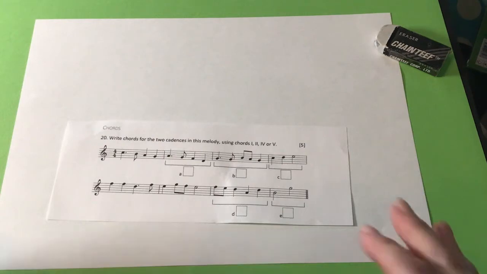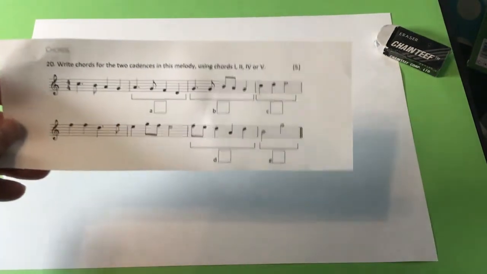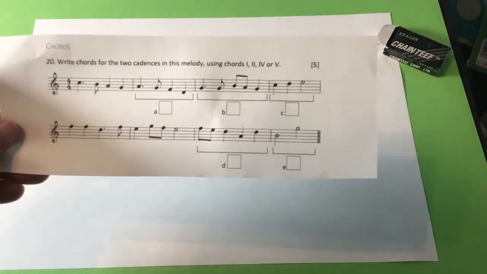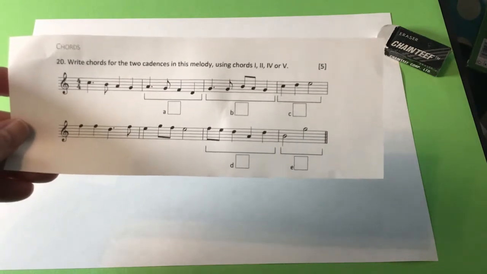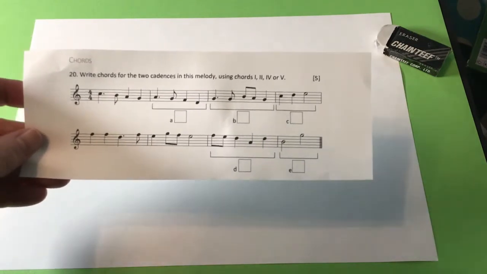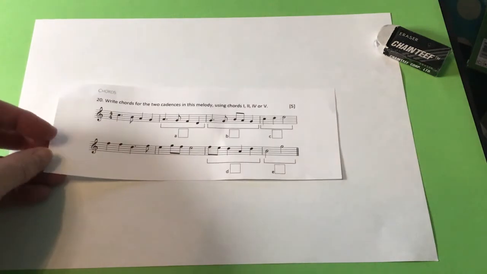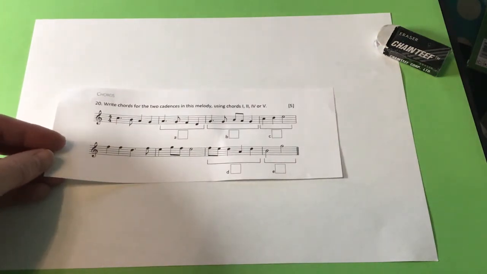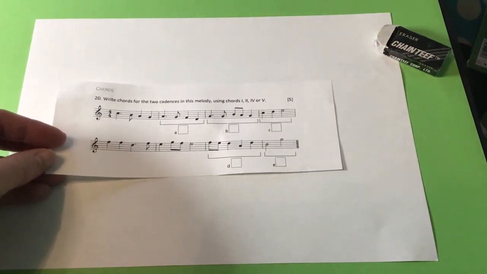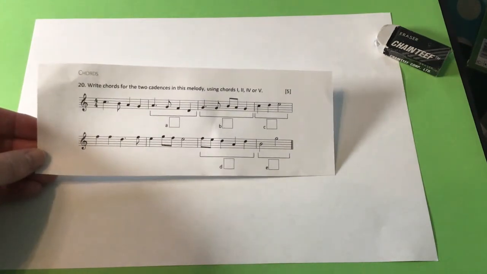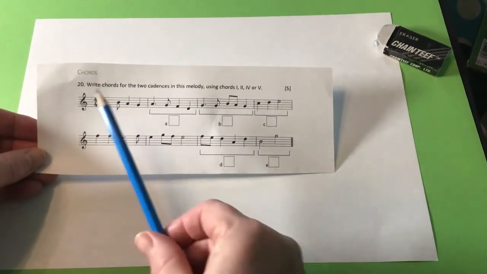Right, here we have an example question. It says, write chords for the two cadences in this melody using chords 1, 2, 4 or 5. Now before we do anything here, we need to make sure that we have established what key the example question is in. Now if we look, we've got no sharps and flats in the key signature here.